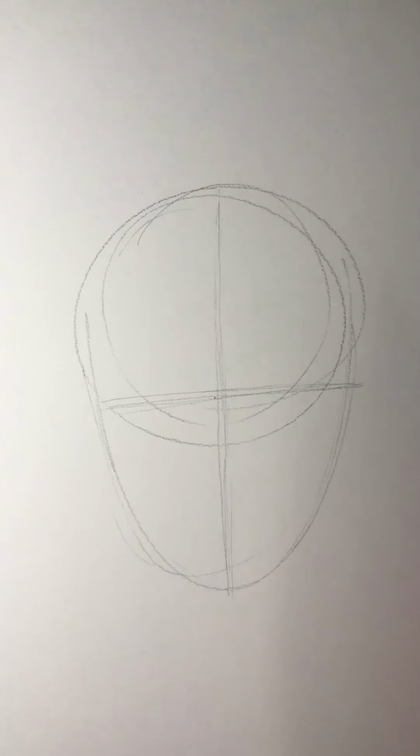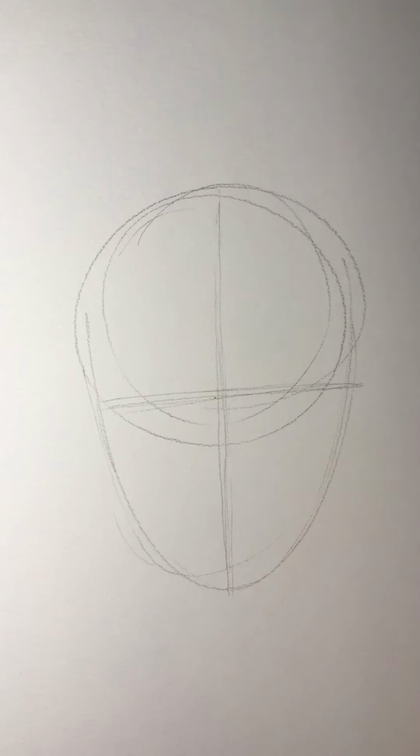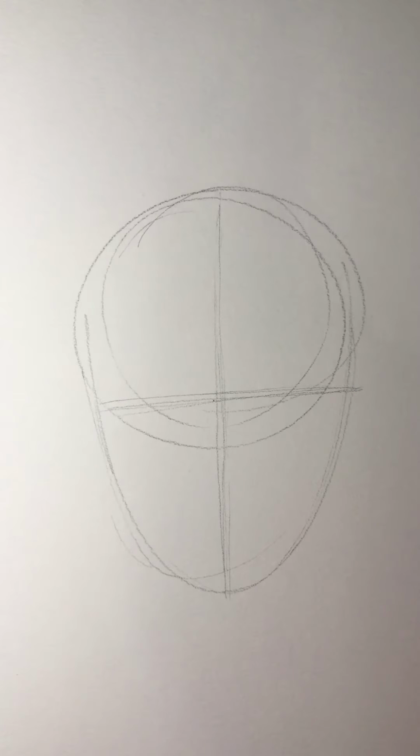Then the next one I said was the nose. And you want to work in this order because you establish these lines and then you can compare these lines to the other lines. If you jump in and just start drawing an eye, then your proportions can get all kind of wacky. You want to do this so you establish a good solid base.